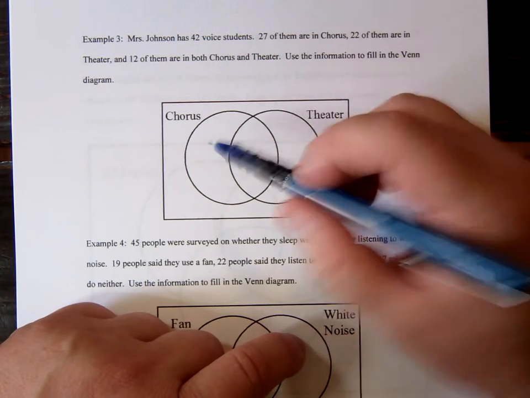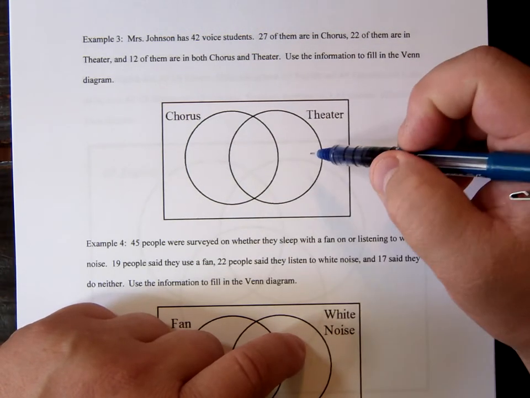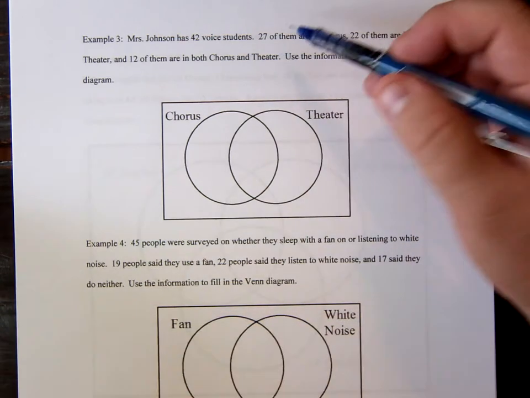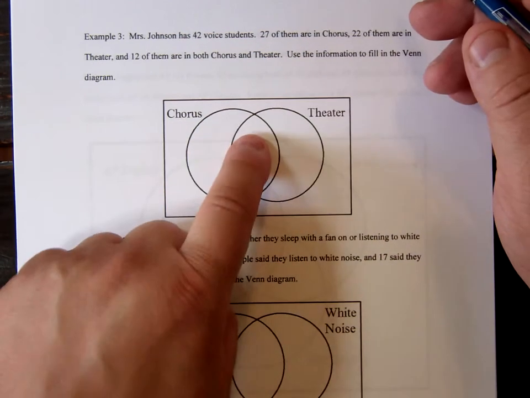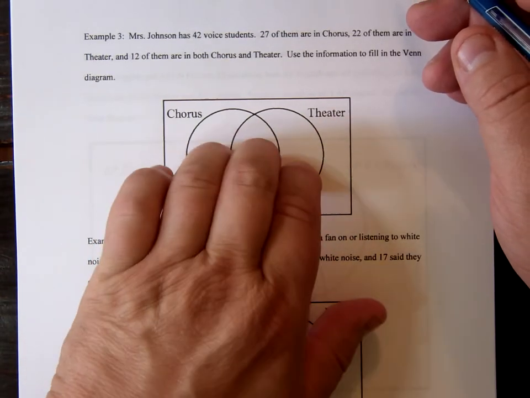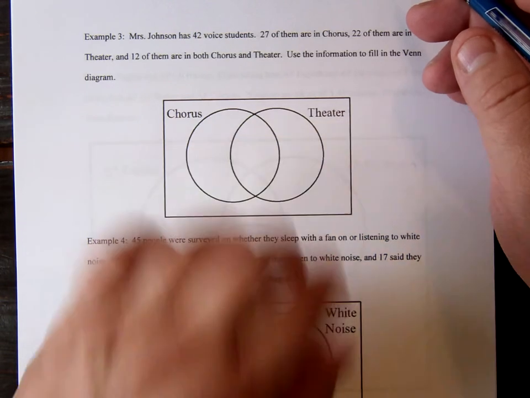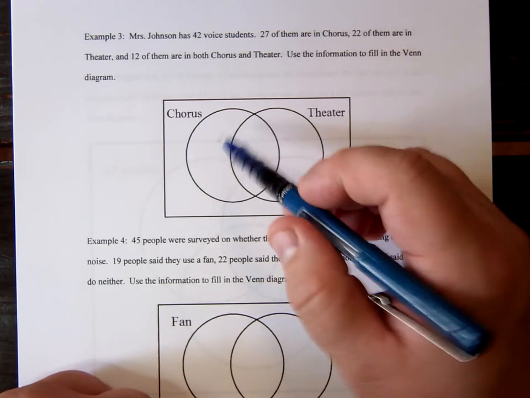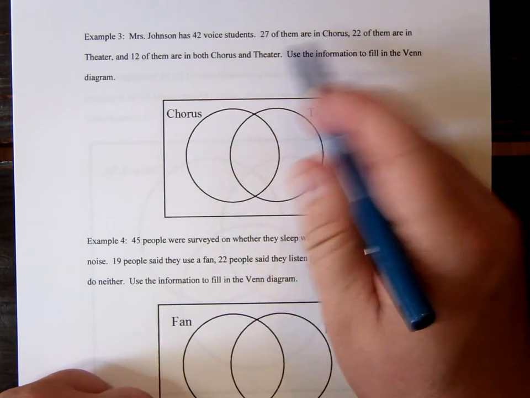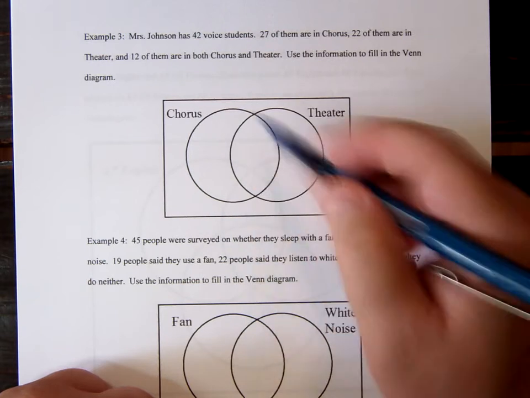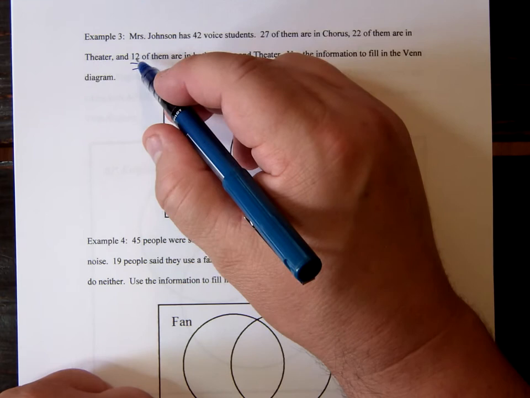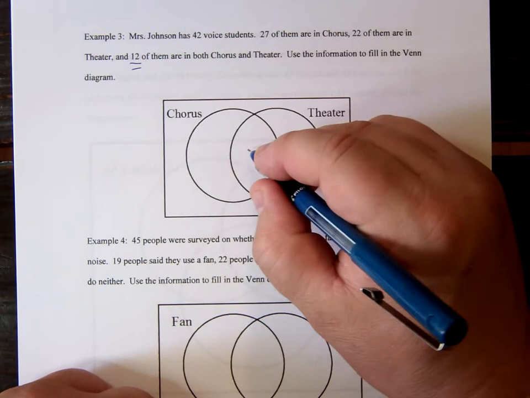27 of them are in chorus, 22 of them are in theater, and 12 are in both. Well, I can't put 27 here, 12 here, and 22 there, because that's going to add up to much more than 42. It's not the way it works. Because remember, if there are 27 in chorus, that means this whole circle is 27. It's not chorus only. So on these, try to start with the overlap, the centermost, the 12 that are in both.